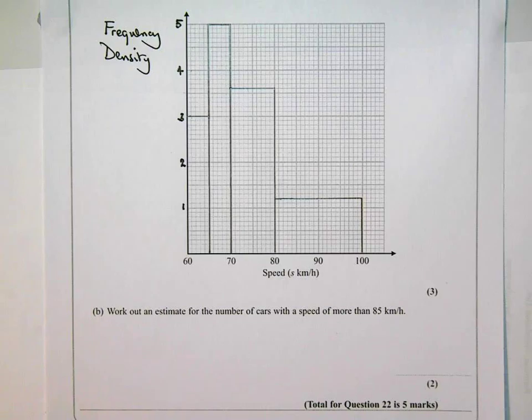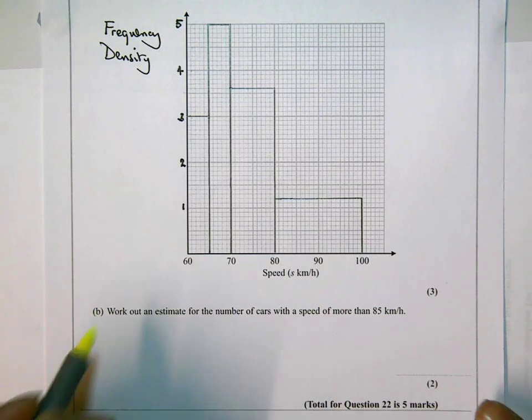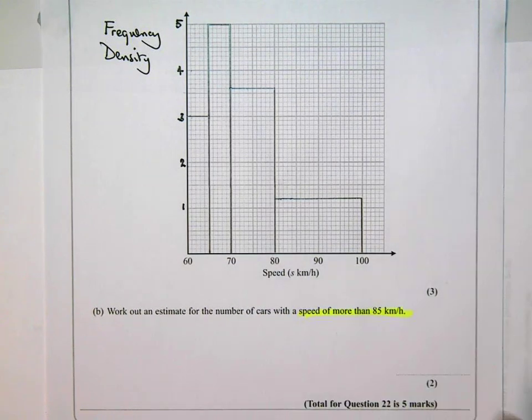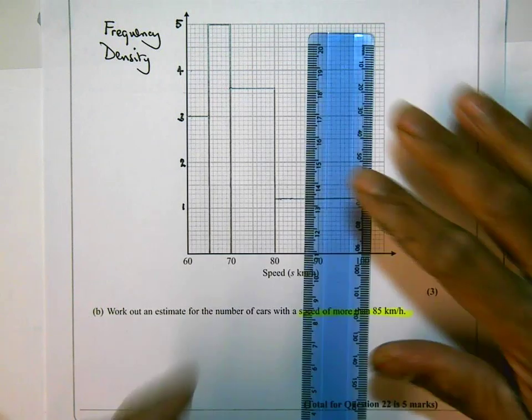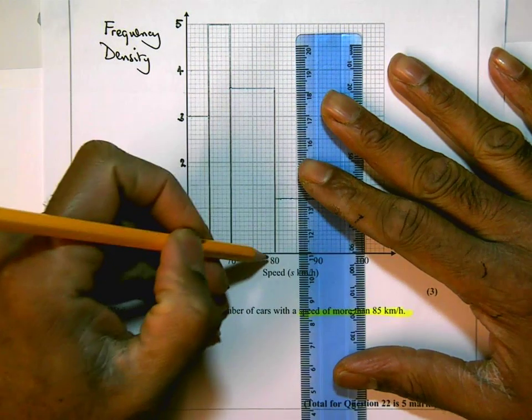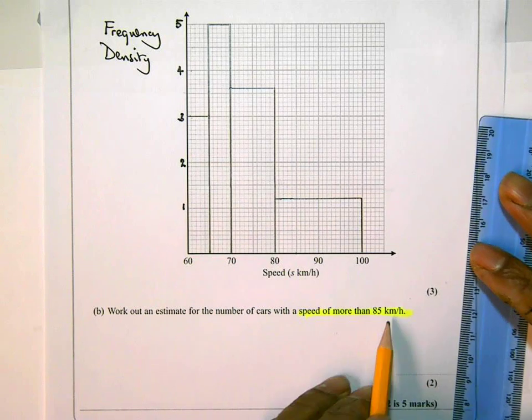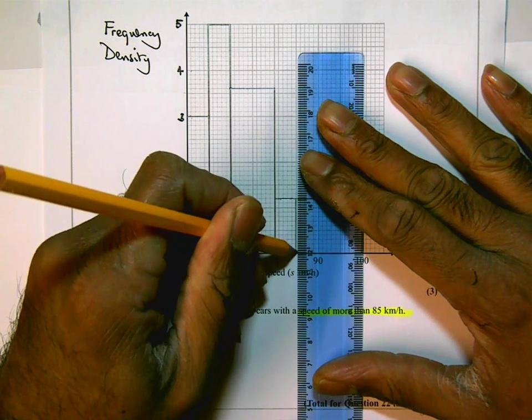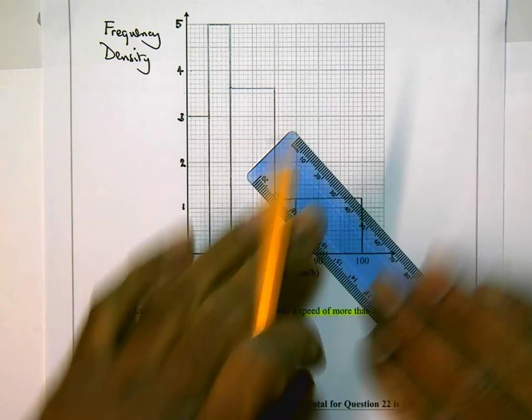This part of the question says, work out an estimate for the number of cars with a speed of more than 85 kilometers per hour. On a histogram, it's the area of the blocks that tell you the number of cars. So if they said 85, so 85 is there, if I want to work out the number of cars that have a speed greater than 85 kilometers per hour, it's this section that I need to do here.